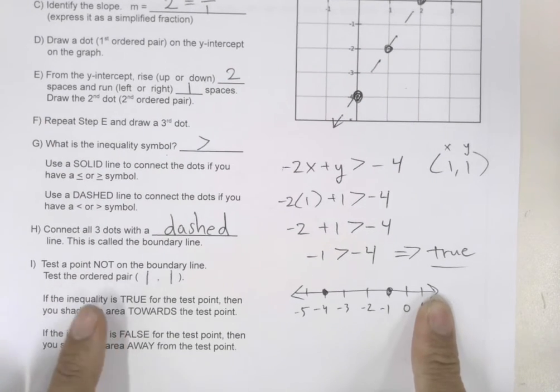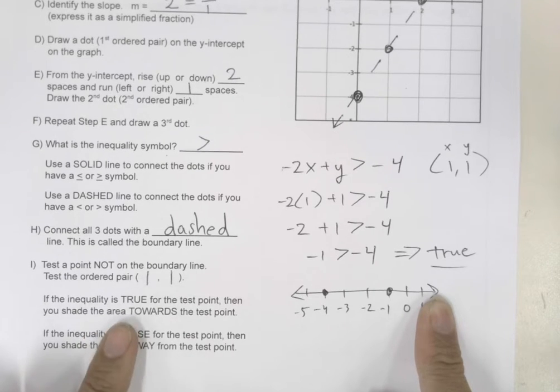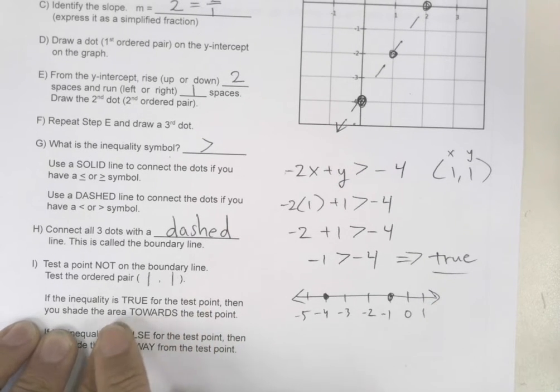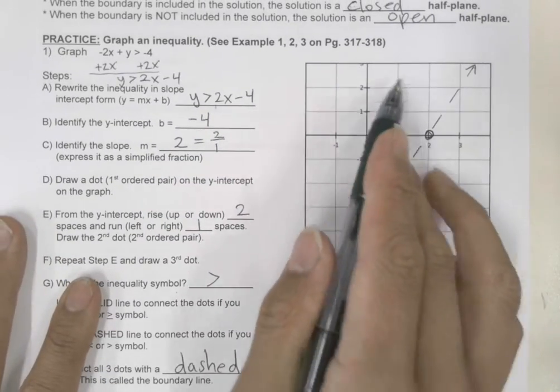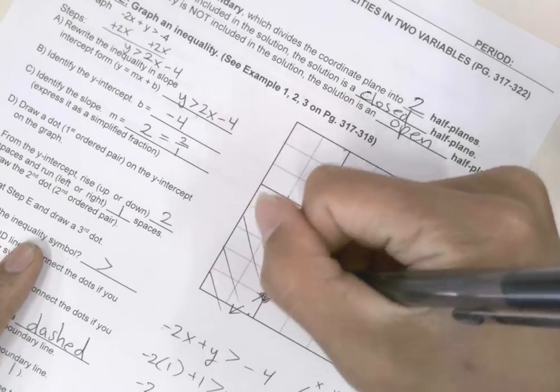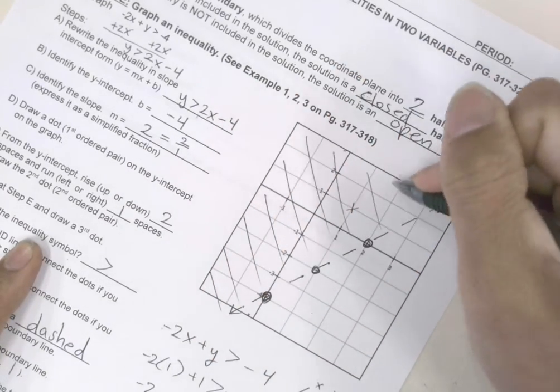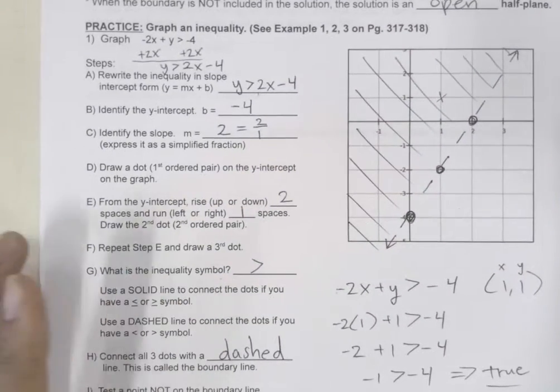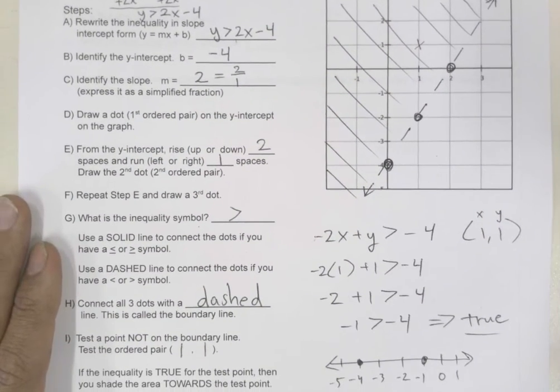Since it's true, what side of the inequality are we going to shade? We're going to shade the area that includes the test point. It's going to shade this side of the inequality. I'm going to do it like so. And that's how we complete these problems.